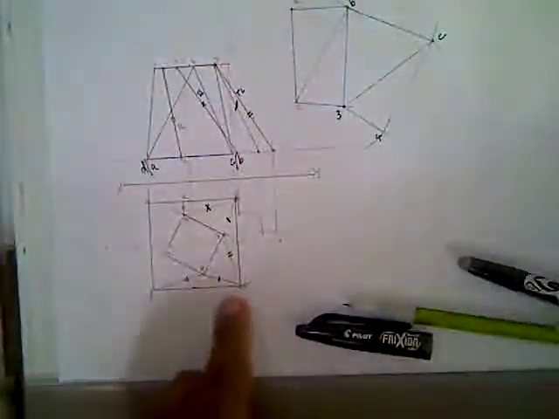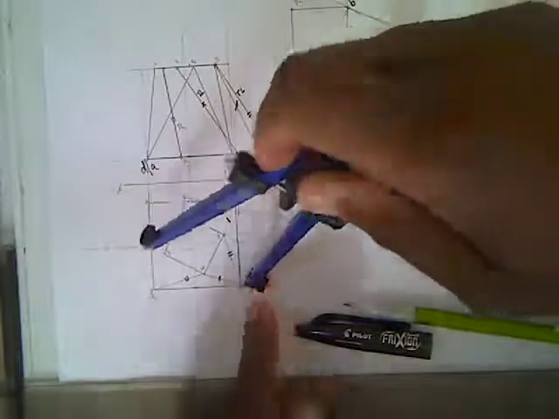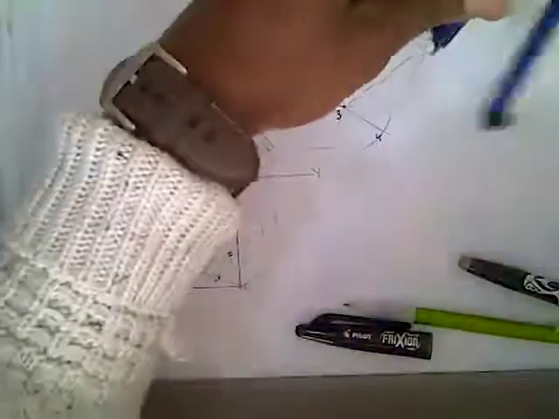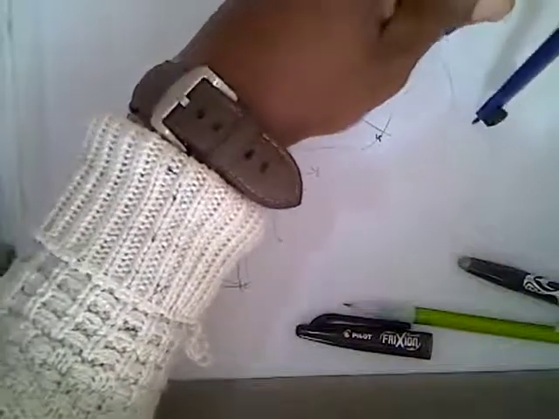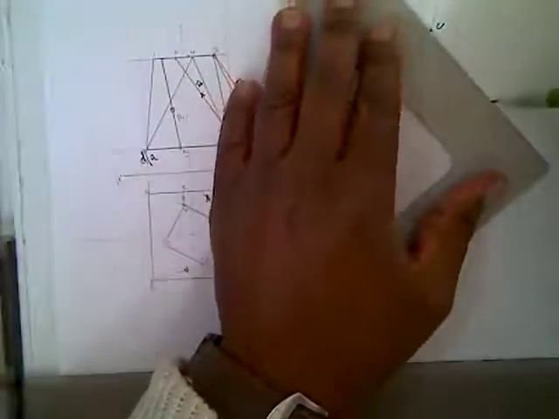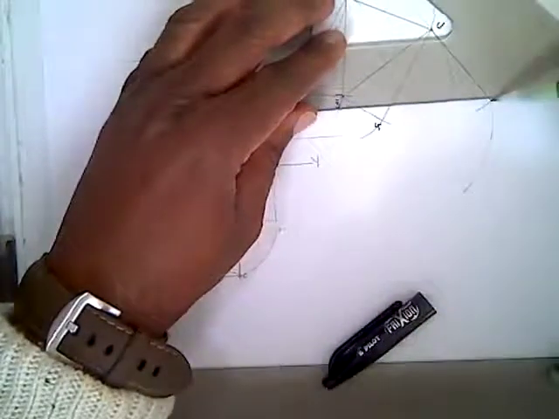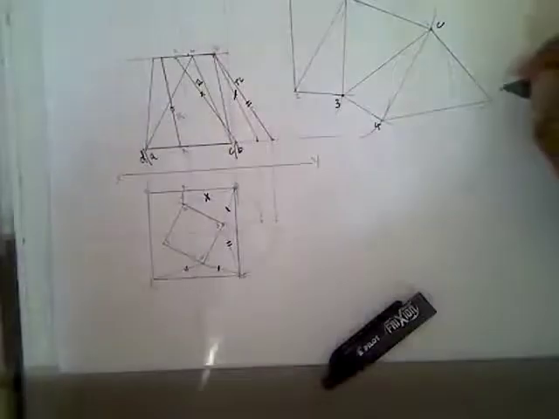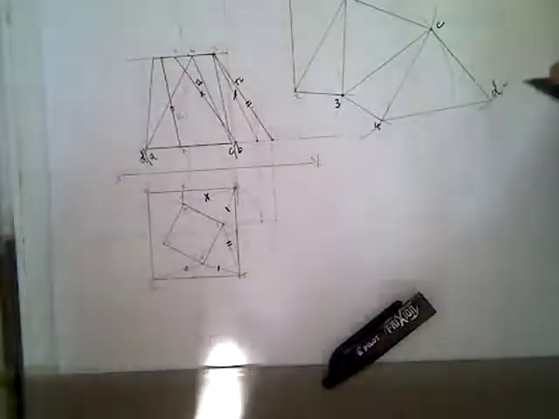And I must move from C to D. C to D, it is the true length. 4D is there. So from C to D, that will be your true length there. Then you join. Once you join, there is your fold line. That is your D.